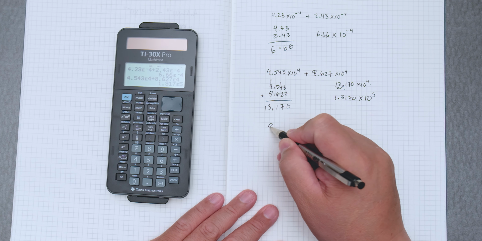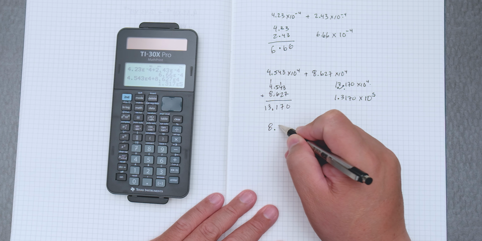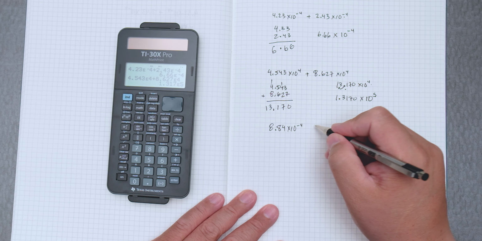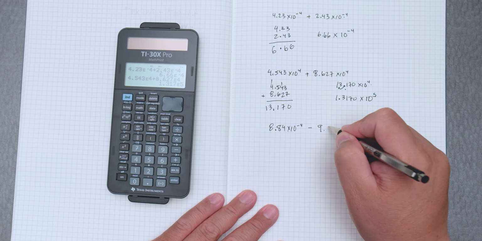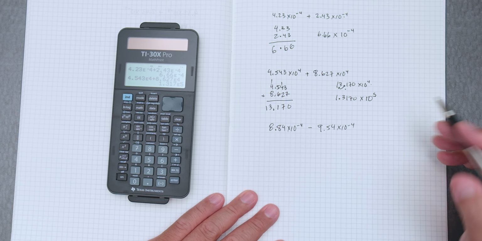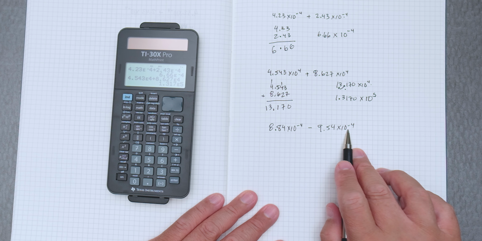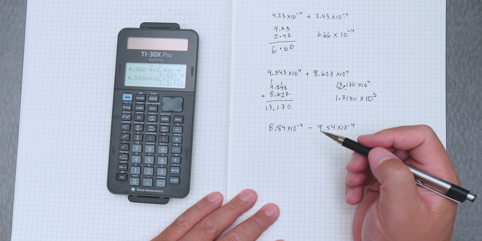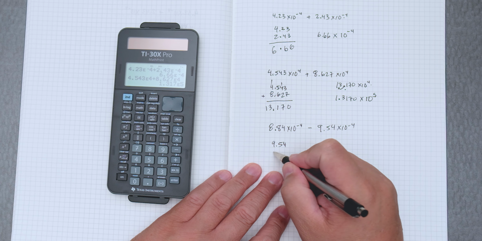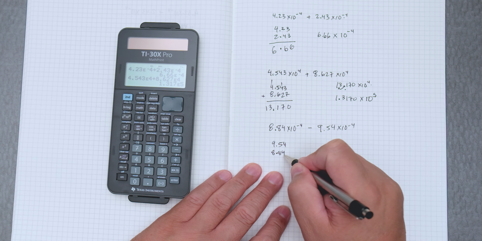Let's do 8.84 times 10 to the minus 4, take away 9.54 times 10 to the minus 4. Again, the exponents are the same. We're going to subtract. Okay, so we take 9.54, 8.84.